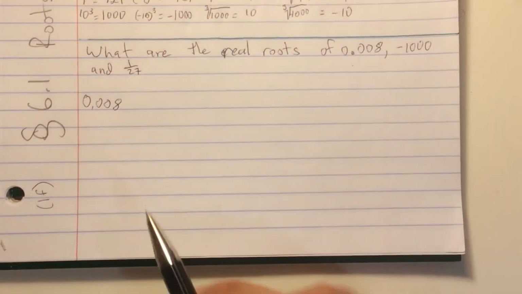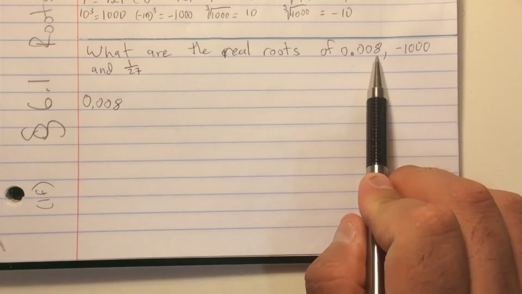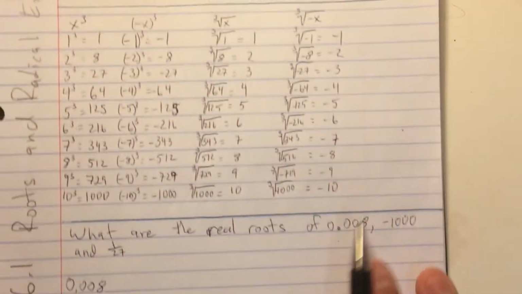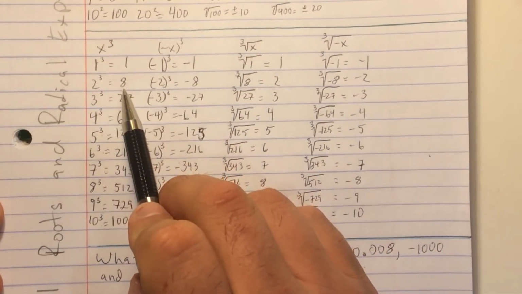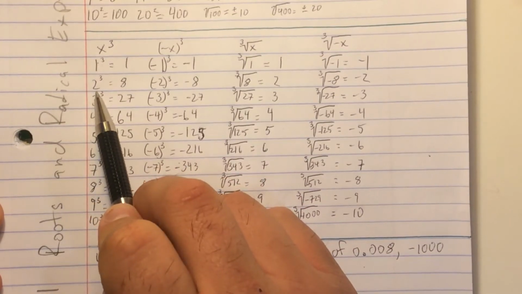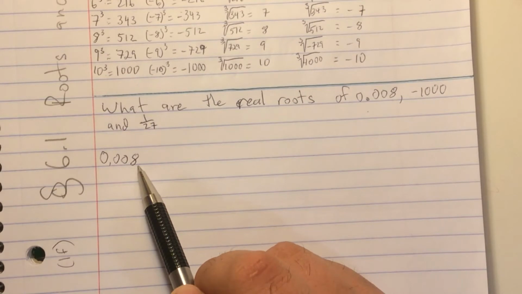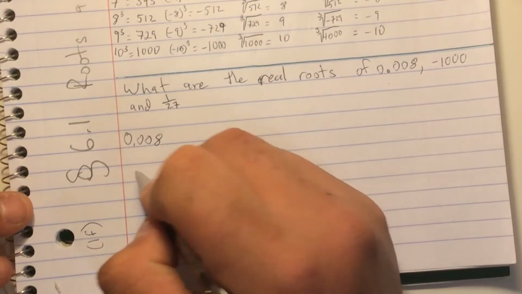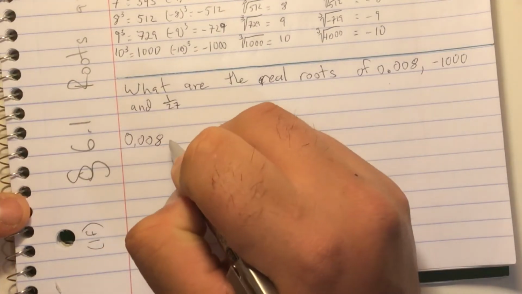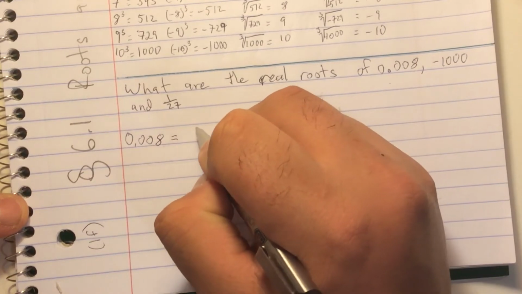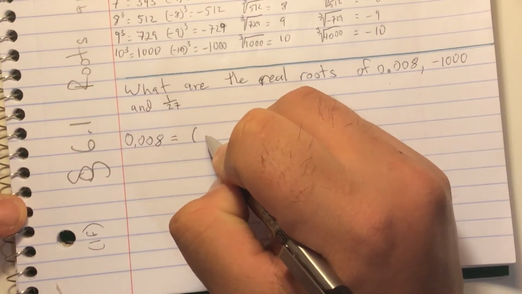We're going to look at the 0.008. I know that 8 is not a square. If we go back up here, we see 8 here. It's actually a cube of 2. But this is 0.008, so it can't just be 2.